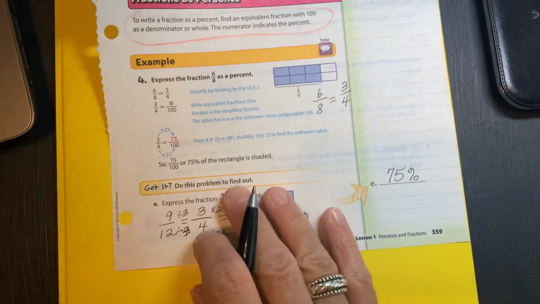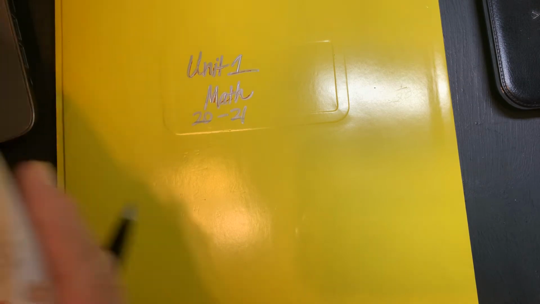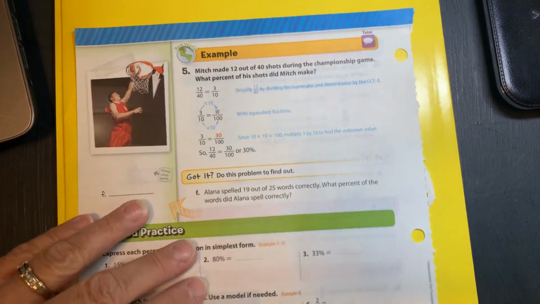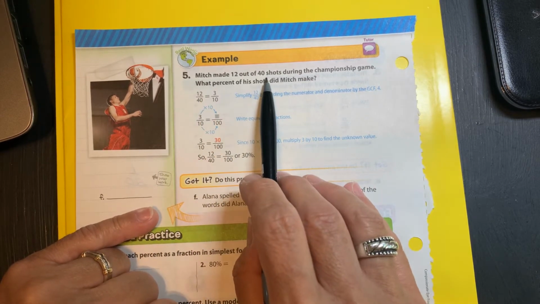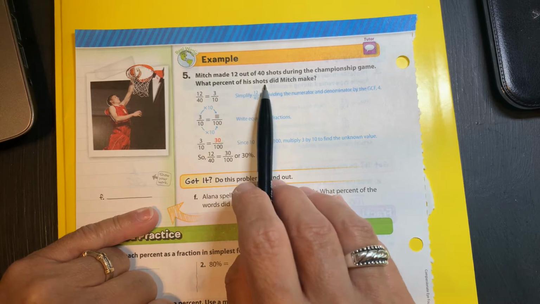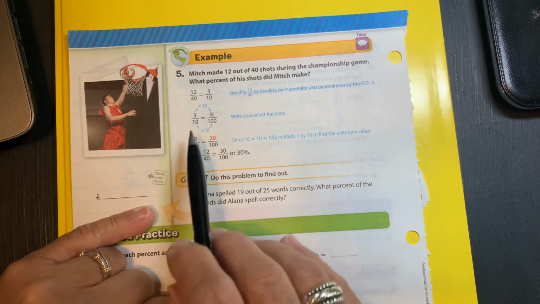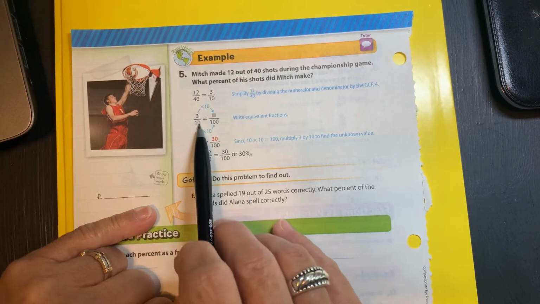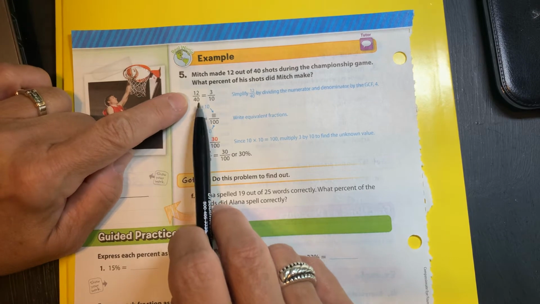Okay. Now on your next page, that would be page 360. This example at the top says Mitch made 12 out of 40 shots during the championship game. What percent of his shots did Mitch make? So he did 12 out of 40, right? So they simplified 12/40ths by dividing by 4.